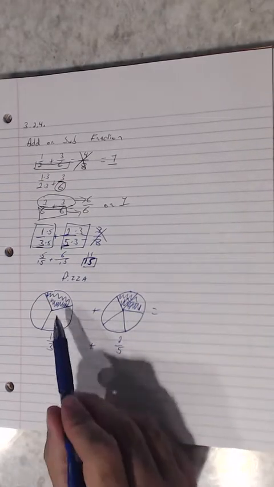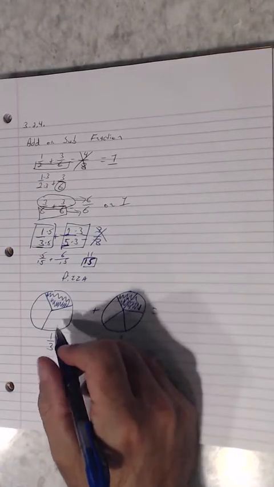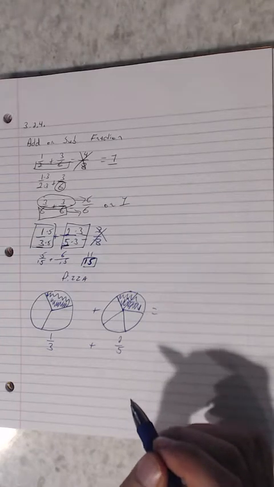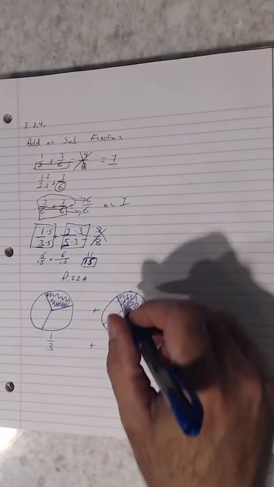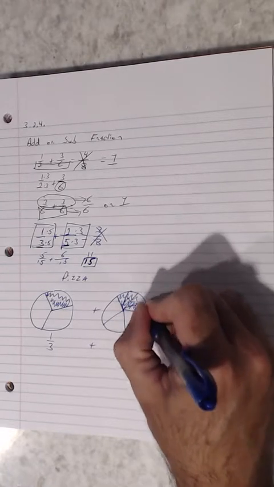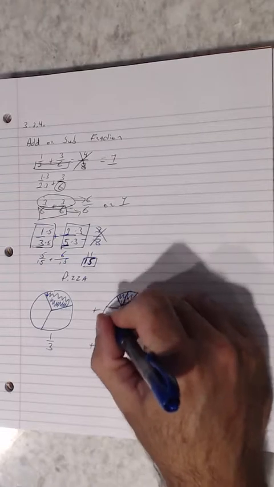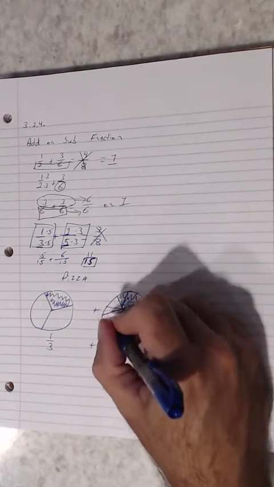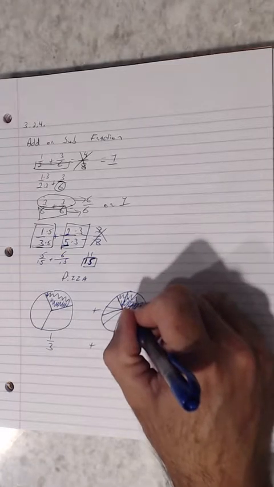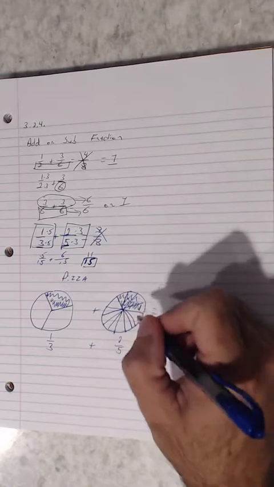Well, it's hard to add these because they're different size slices. So what we want to do is, what if we can make this into 15 slices, so to speak? So this is now 1, 2, 3, 4, 5, 6, 7, 8, 9, 10, 11, 12, 13, 14, 15 slices, however you want to draw it.